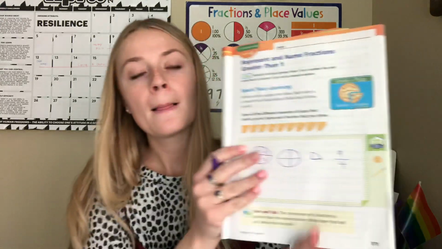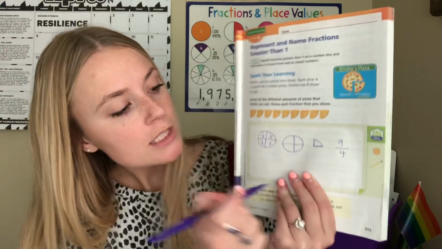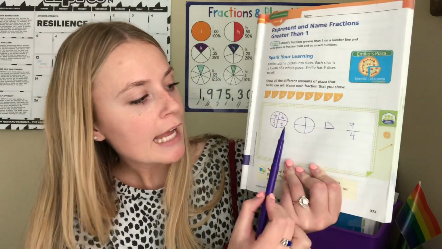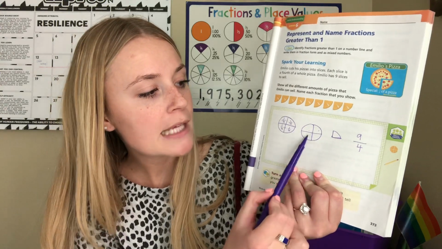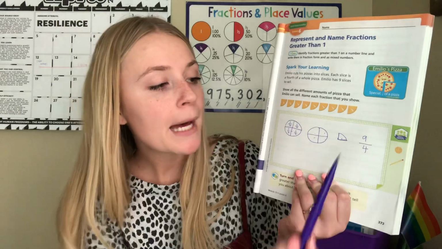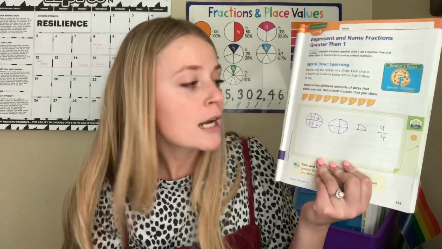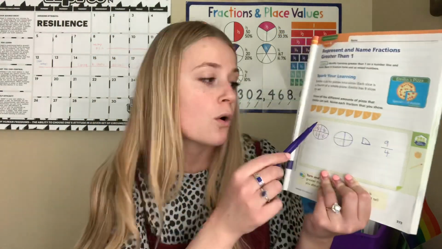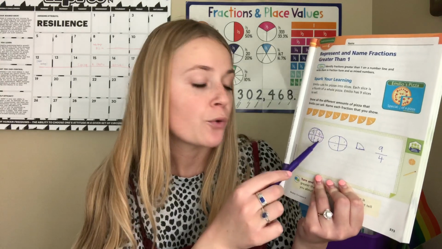So I could write this as 9/4, because that's what we learned yesterday, was to write the total number of pieces that we're counting on top. That's our numerator, and the bottom number will stay 4 because each of the whole pizzas is divided into 4 slices. So we keep that the same. Okay, so easy peasy.